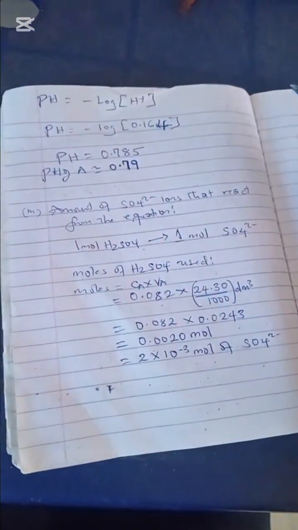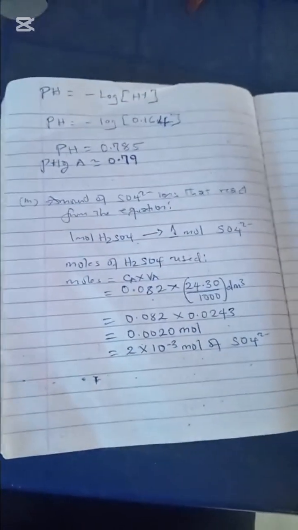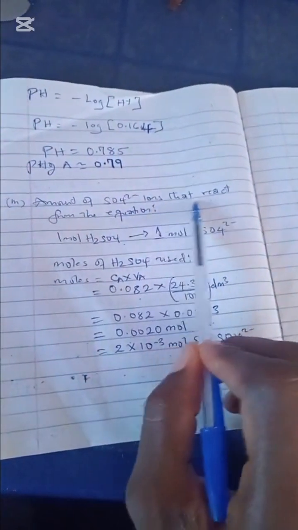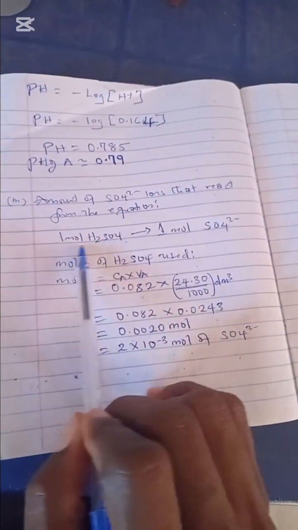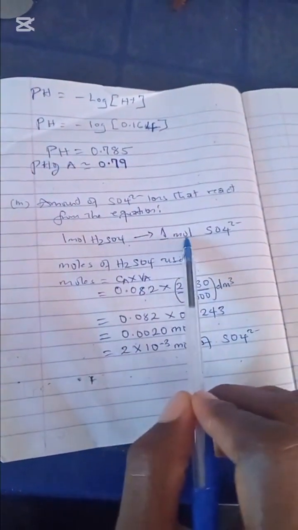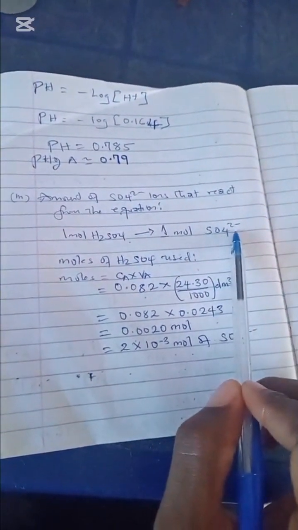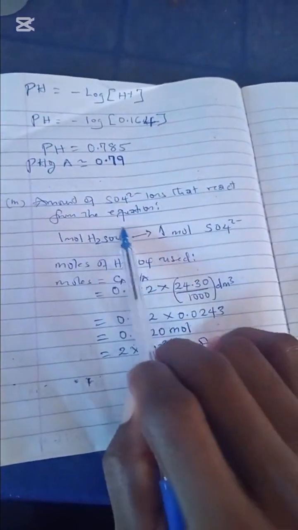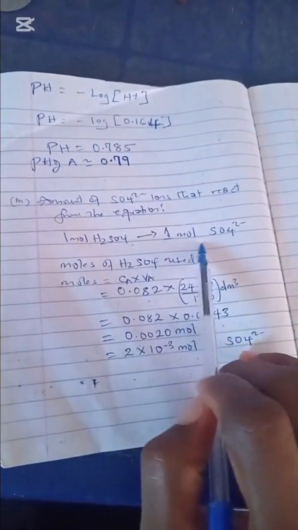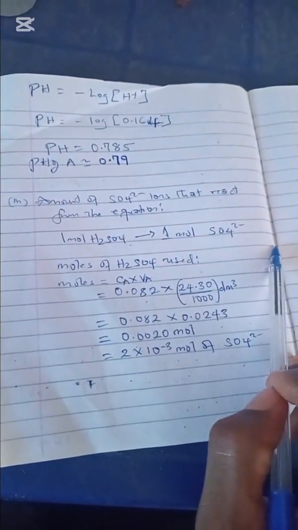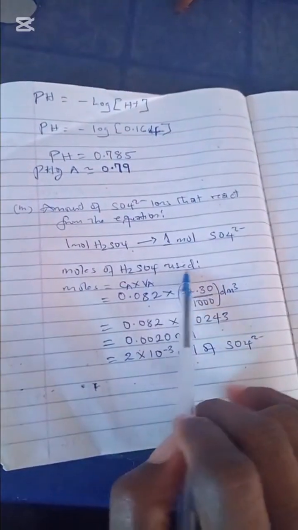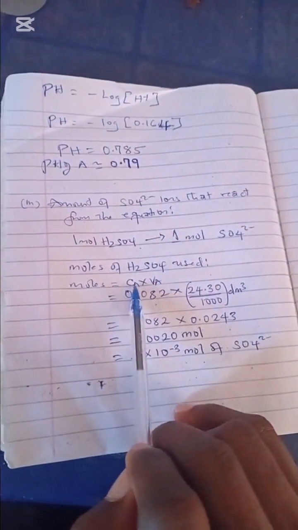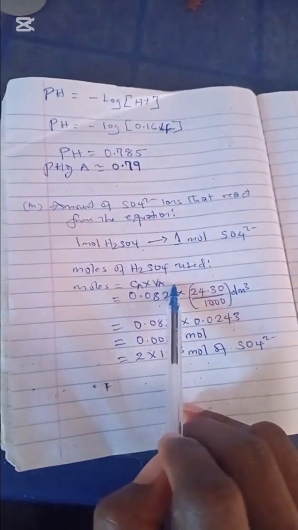Now, once you have done that, the next question said we should find the amount of the SO4 ions. So you know the amount of SO4 ions that we have from the equation. You know, 1 mole of the acid will give 1 mole of the sulfate ions, right? And 2 moles of hydrogen, which I showed you previously. If you dissociate the acid, it will give you 2 hydrogen ions and 1 SO4 ion. Do you understand? So to find the moles of the acid used, the calculation will be the concentration of the acid times the volume of the acid. That's what will give you the moles.